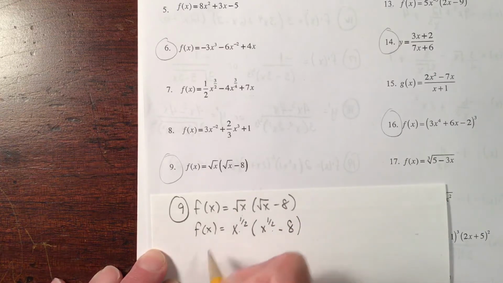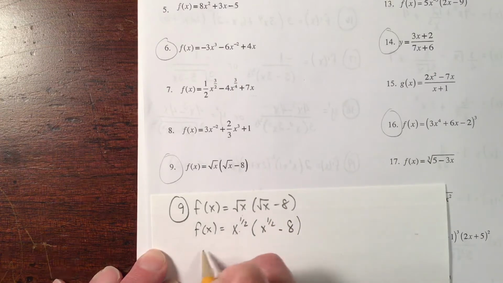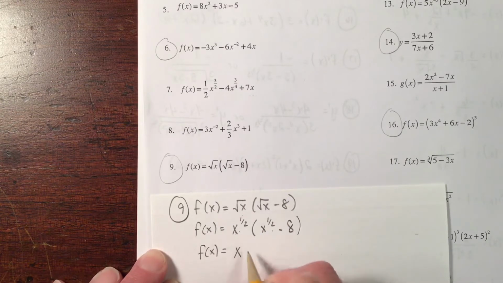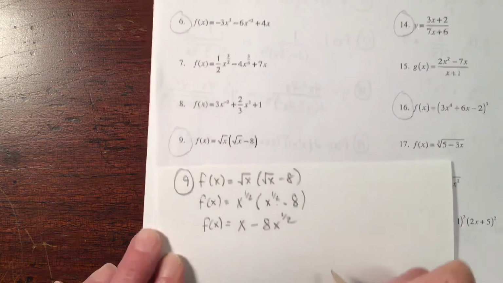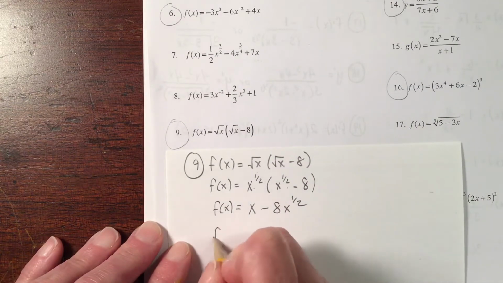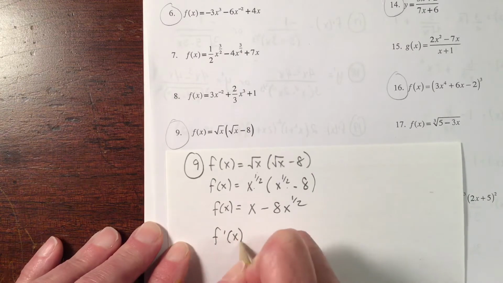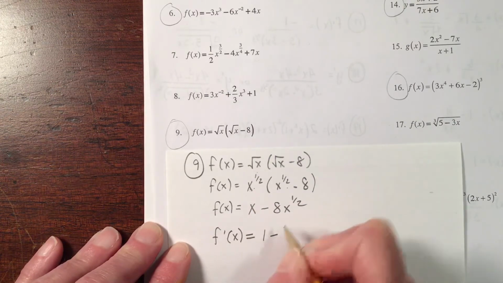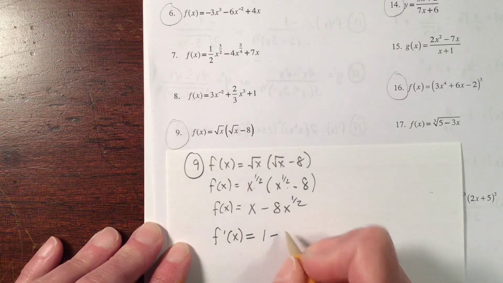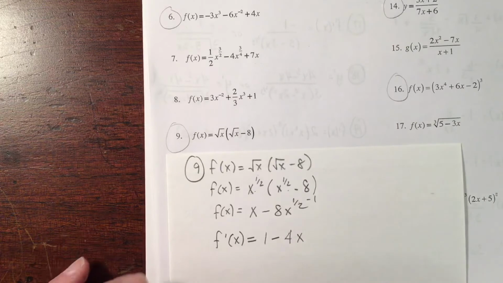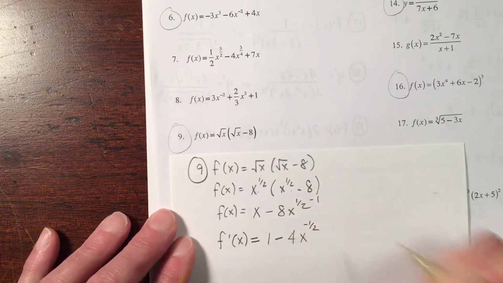Okay, you could use the product rule, but that's going to make a mess of things. So here I would just take one last rewriting step. When I multiply like bases, I add their powers. And now I have it in the proper form where I can go ahead and take the derivative of this function. So now notice what I do. I write the notation for the derivative, f prime of x equals 1 minus 1/2 times 8, 4. 1/2 minus 1. So 1/2 minus 2/2, negative 1/2.